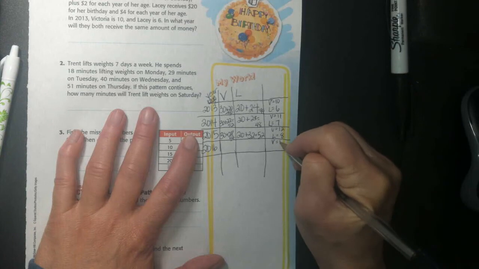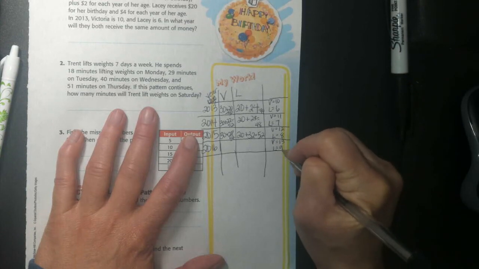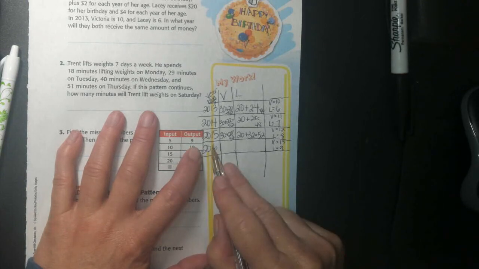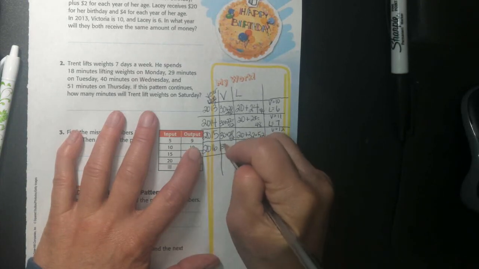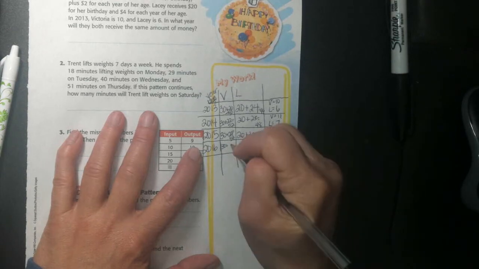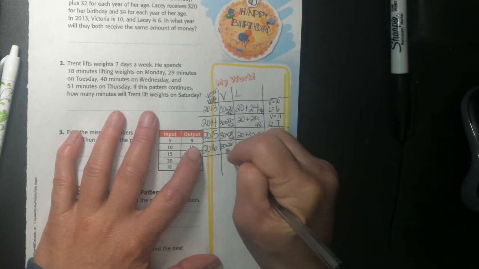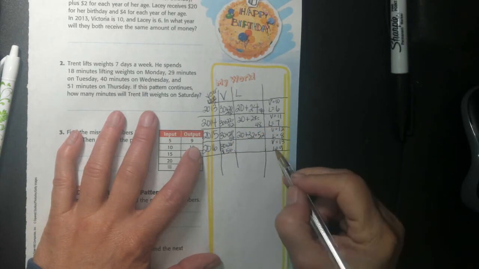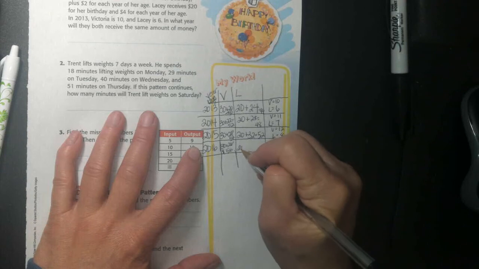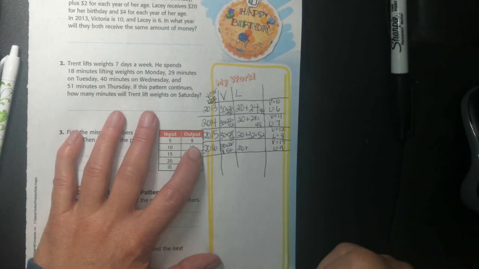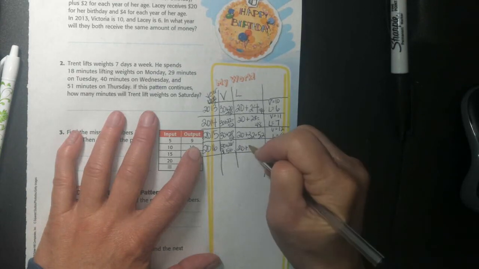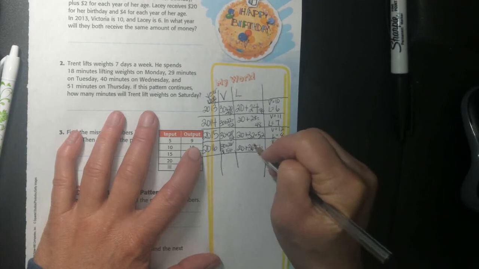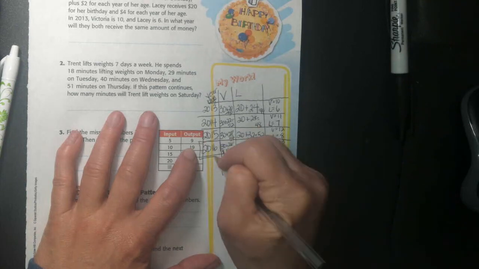Victoria is 13. Lacey is 9. All right. In 2016, Victoria is going to get 30 plus 2 times 13, which is 26, which is equal to $56. Lacey, when she's 9, she's going to get 20 plus 4 times 9. So 4 times 9 is 36. 20 plus 36 is $56. Oh, they get the same amount, right? That's what I was finding.